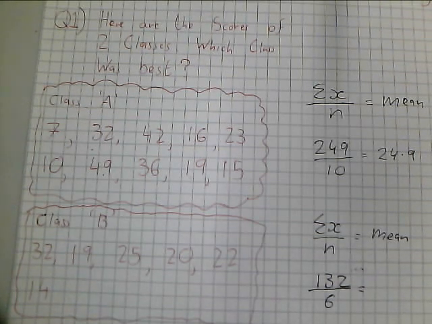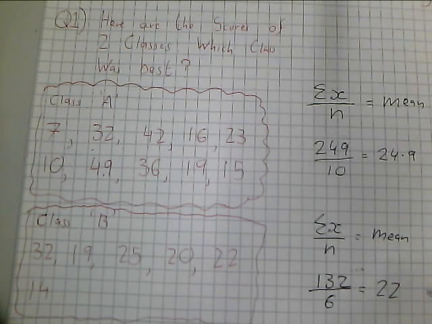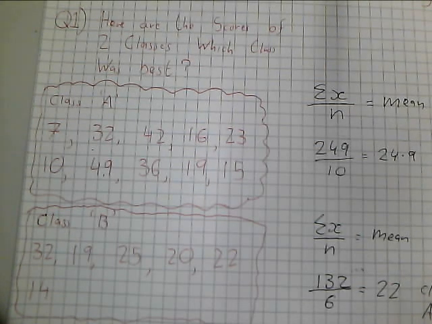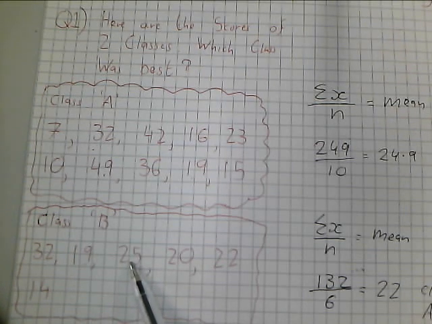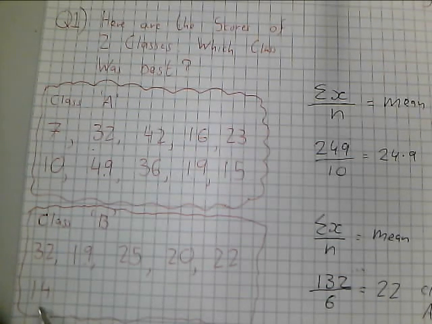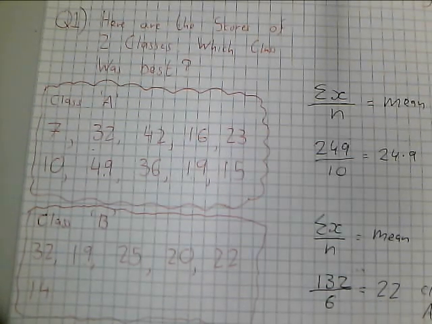Doing that on the calculator, you do get an answer of exactly 22 for the class B average. If you want to make sure your answer looks sensible, we've got 30 and 20, so 50, plus 30, so 80, 100, 120, 130. So yep, it's looking good for 132.